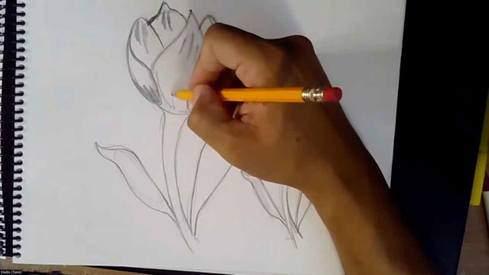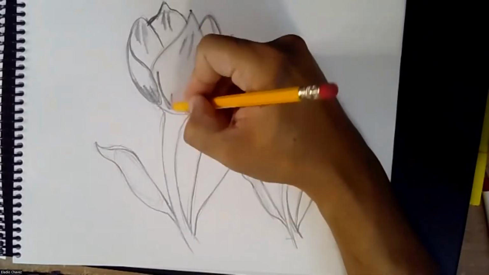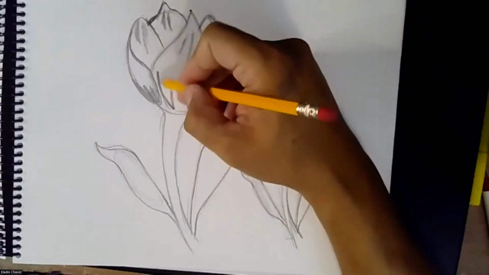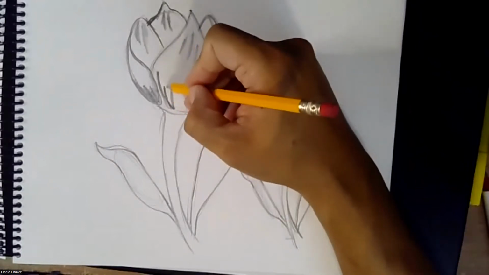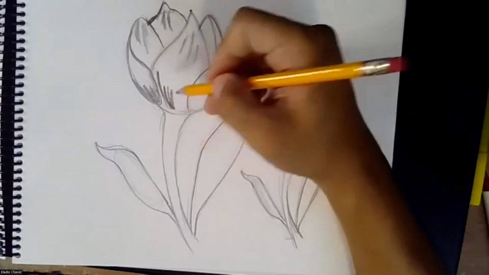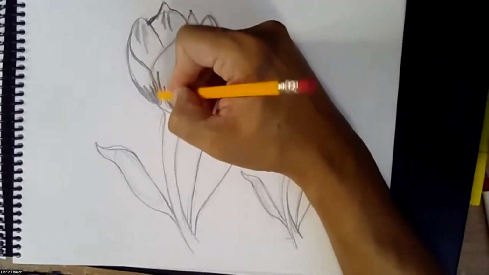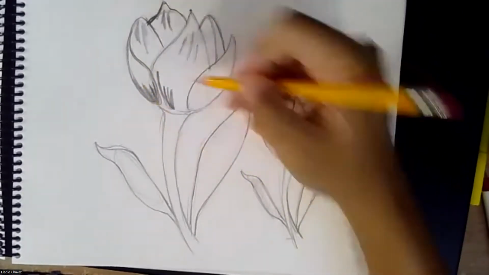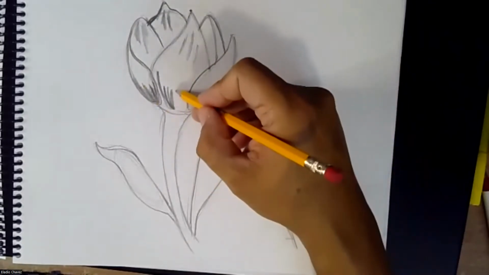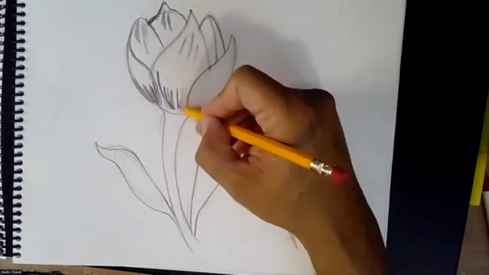If this were mine, I would probably clean it up like this. Like that. Clean up these lines a little bit more like that. Put a little more lines like that.